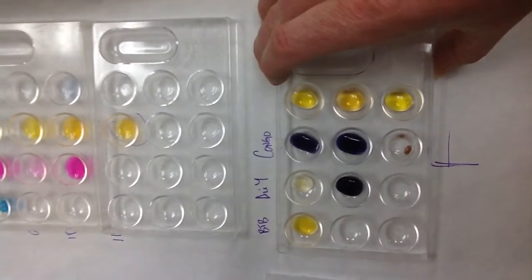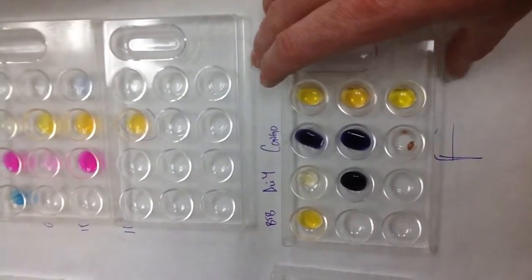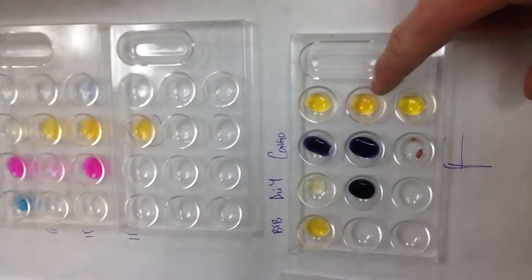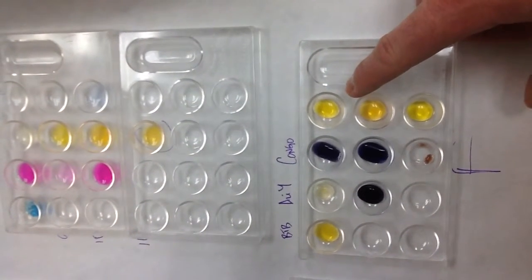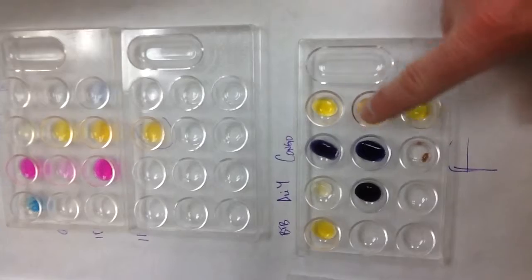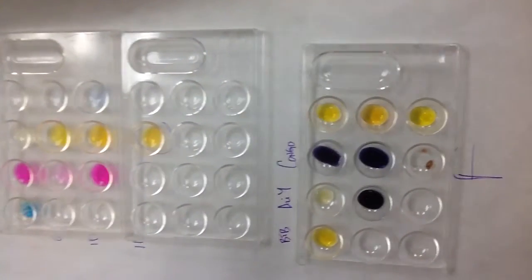All right. And then I think I tested cresol red here, and it really didn't give me any more information because these colors look like my sample. So I'm thinking that it's around 2, and that's your samples.